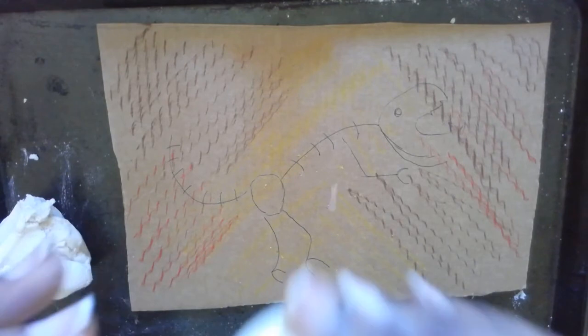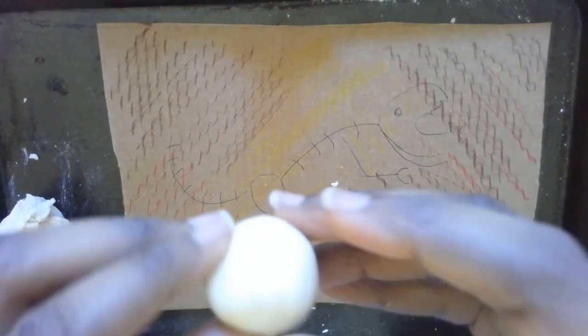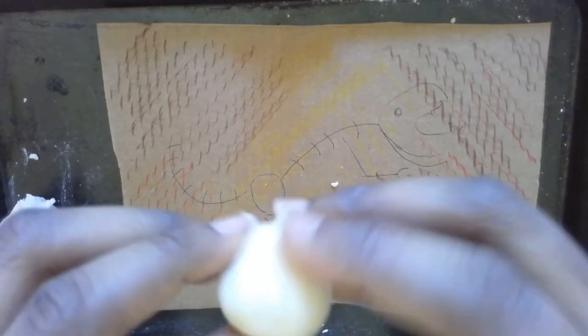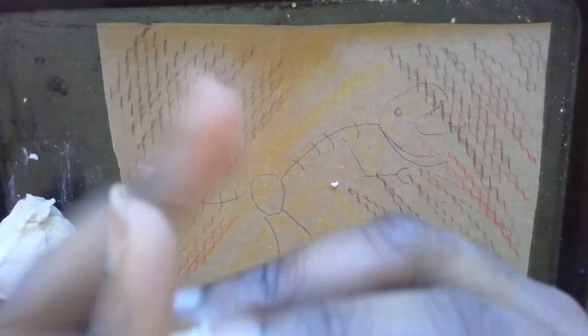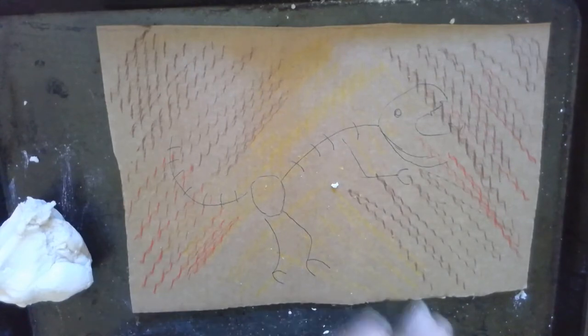Next, we're gonna be doing our legs. We're gonna do it the same way we did the arm. You don't want them too long because you don't want it to come off of the cardboard.